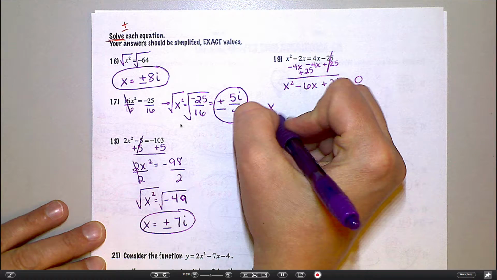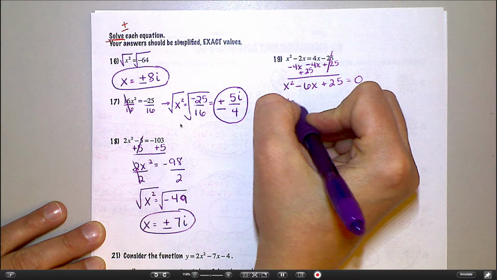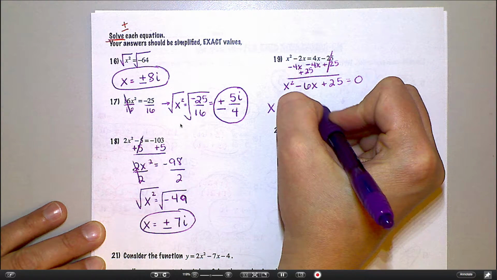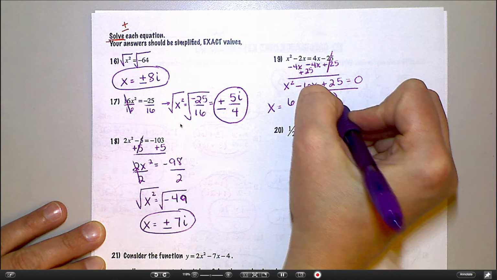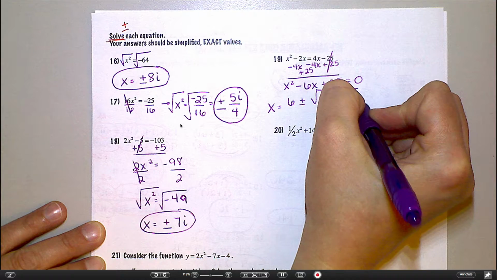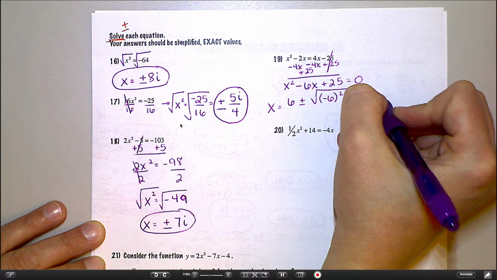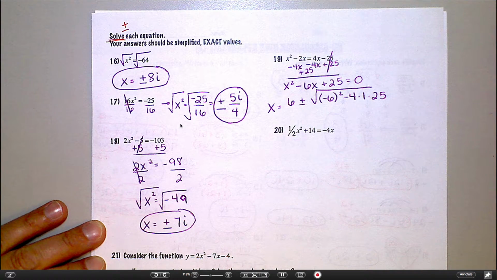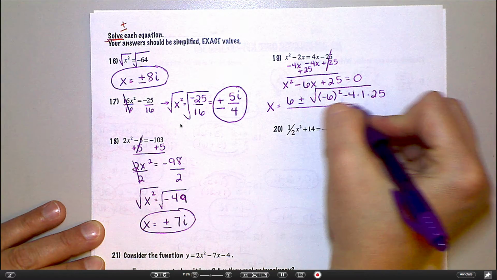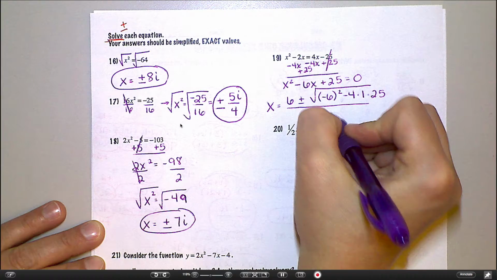So x equals negative b plus or minus the square root of b squared minus 4 times a times c all over 2 times a.